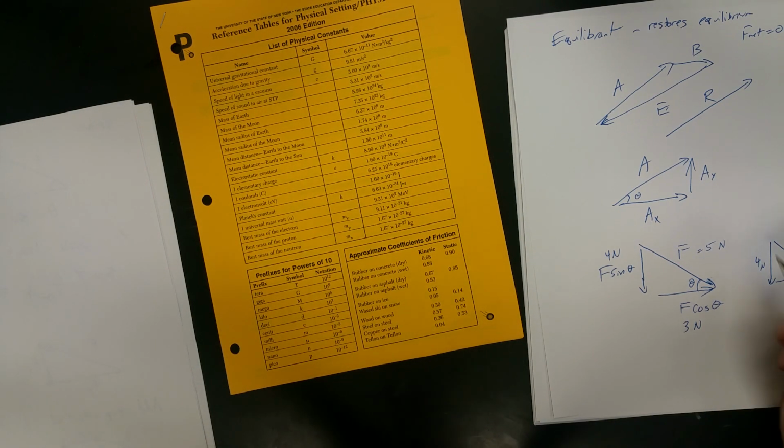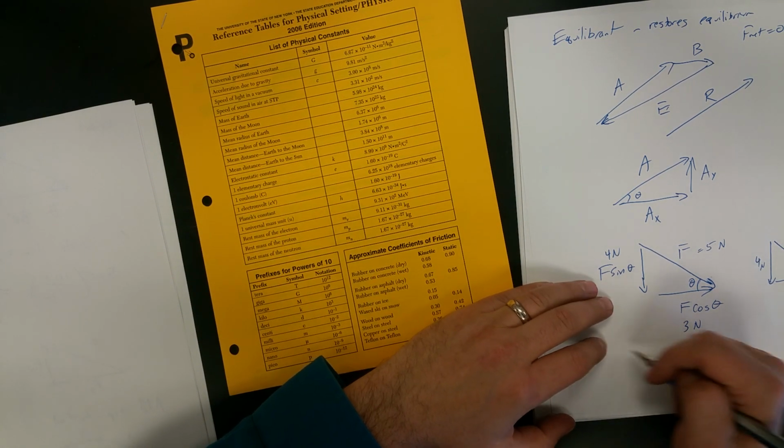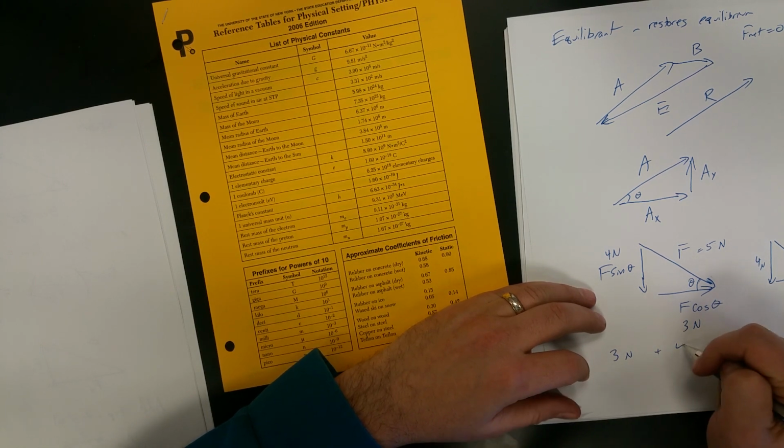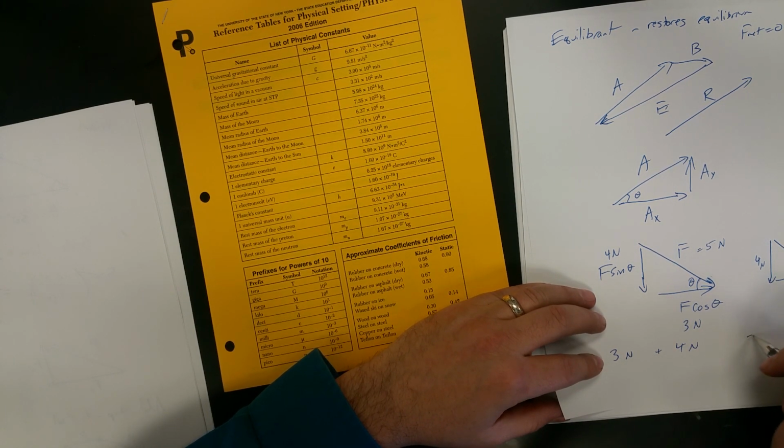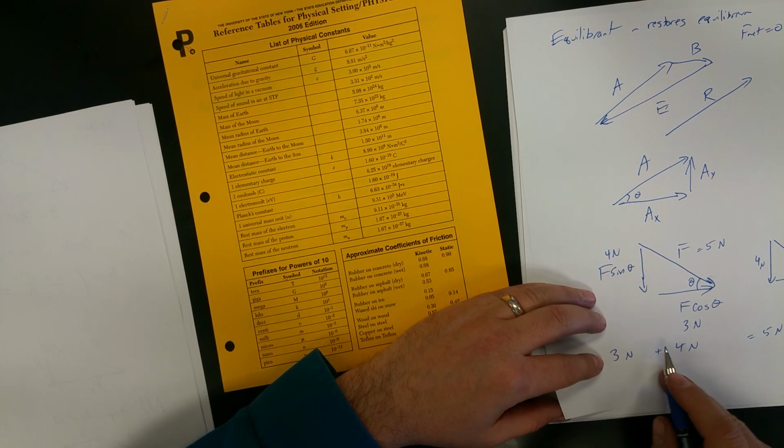So what is this a sign of? Well, we are not dealing with scalar addition. What we're seeing is that a 3 Newton vector plus a 4 Newton vector, in this case, equals a 5 Newton vector. So it's not 3 plus 4 equals 7.